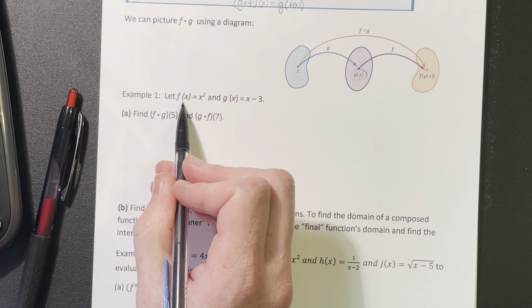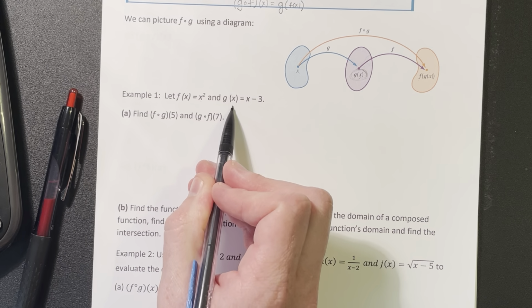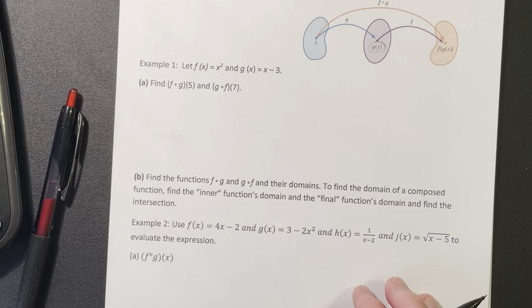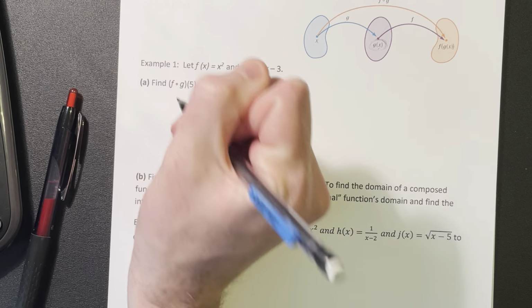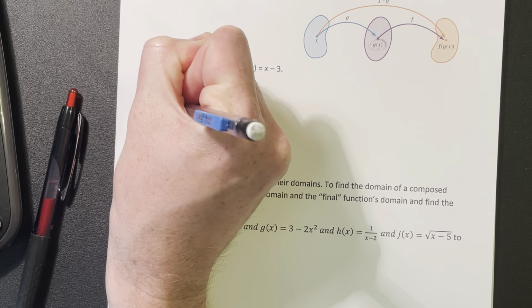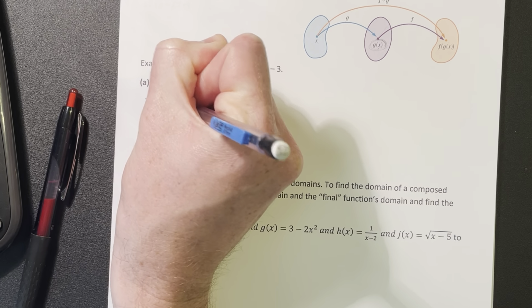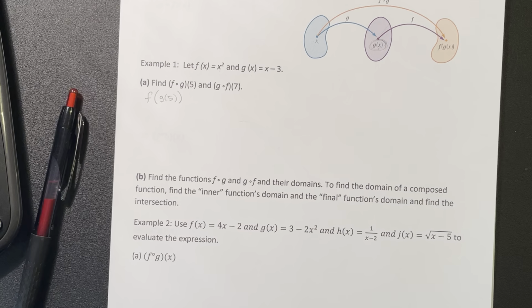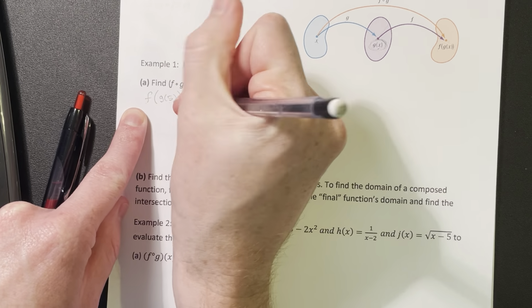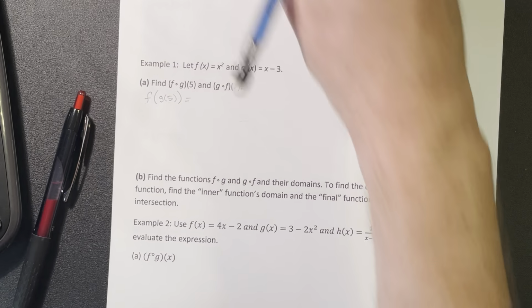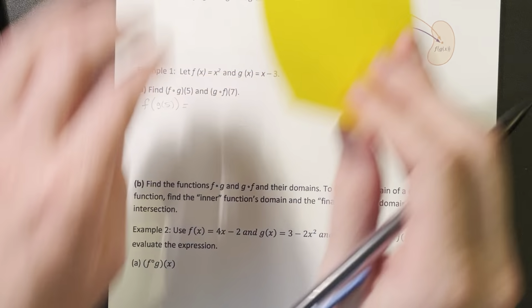If we have f of x is x squared and g of x is x minus 3, we want to find two different things. So let's say f of g of 5. I'm just going to rewrite that as f of g of 5. So what we're saying is g is going inside of the f function. Let's look at what that means, just backing up a few.